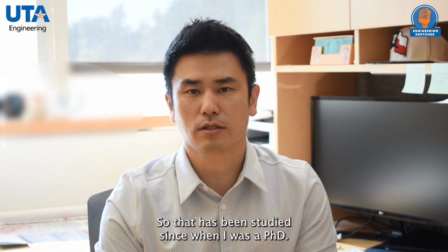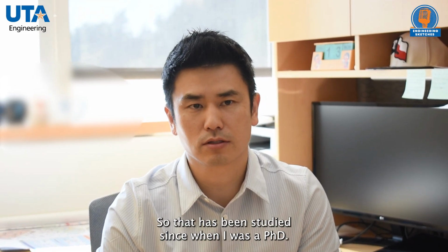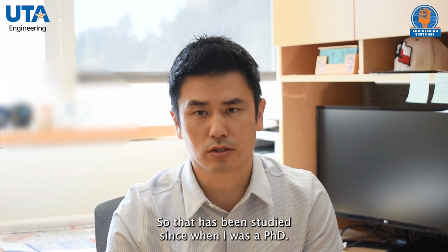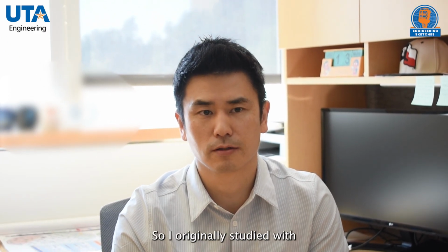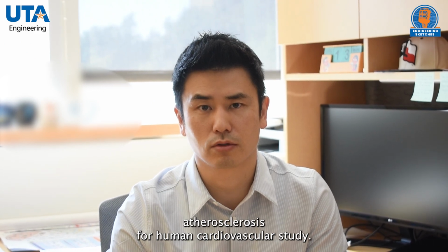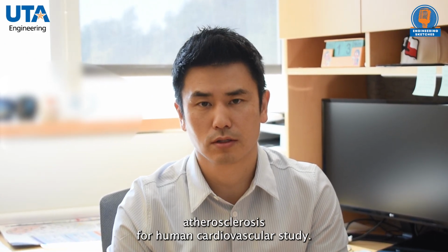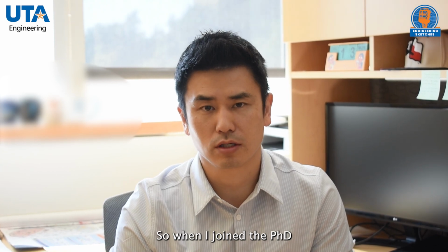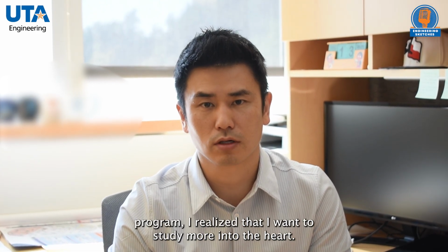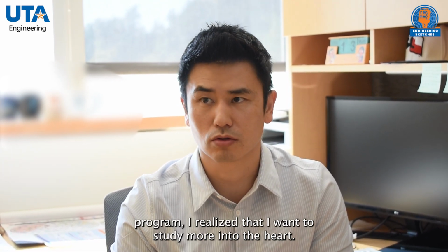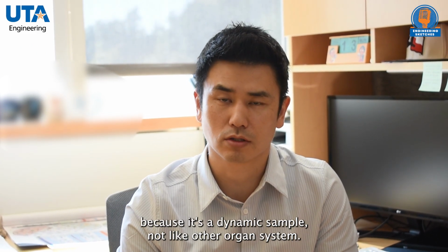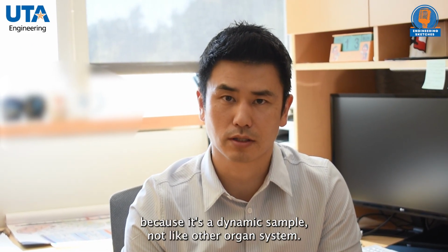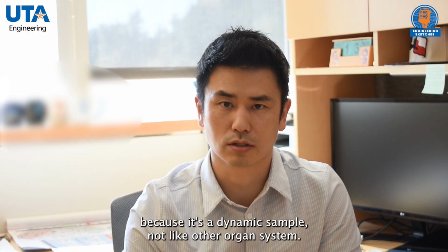Yeah, so that has been studied since I was a PhD student. I originally studied atherosclerosis, or human cardiovascular study. When I joined the PhD program, I realized that I wanted to study more into the heart. The heart is a fascinating organ because it's a dynamic sample, not like other organ systems.